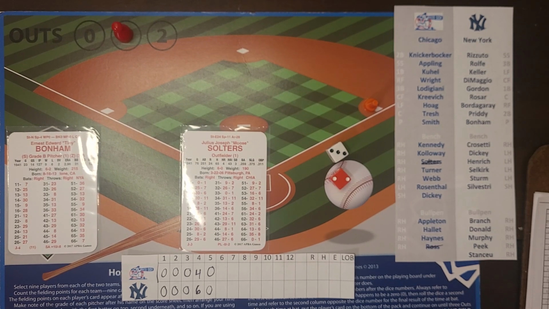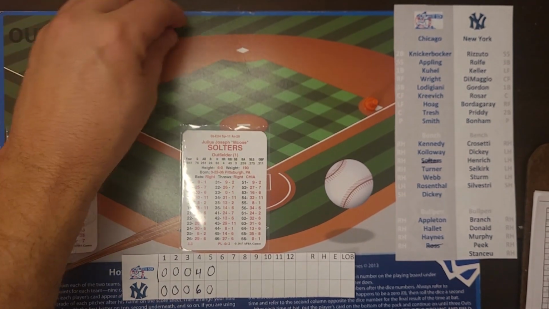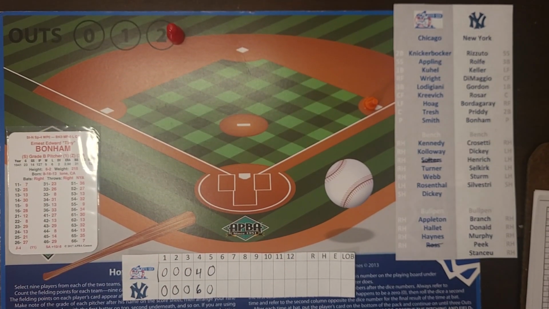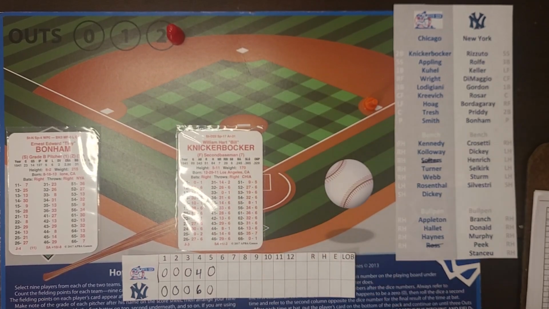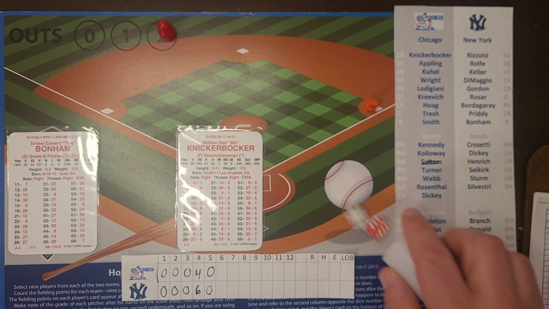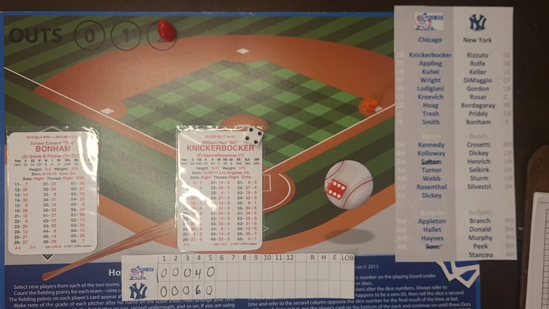23 is a 26. 26 with a runner at first base. 26 fielding column 2. That's a fielder's choice. 4-6. So runner stays. A new runner at first is Salters. On the fielder's choice, it's going to go 4-6 for out number 2. And that will flip the order over to Knickerbocker. So Bonham's got one more out to get through this inning. 64, he'll get it. 13's a strikeout. So Bonham toughs it out.